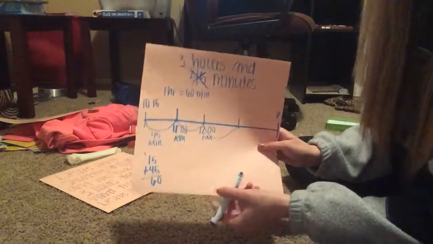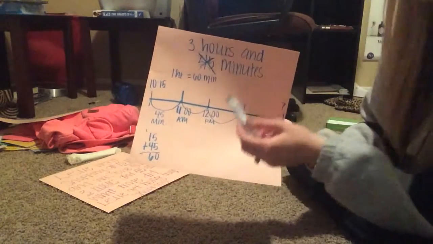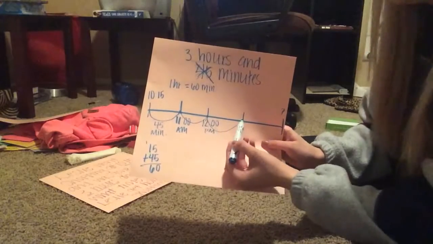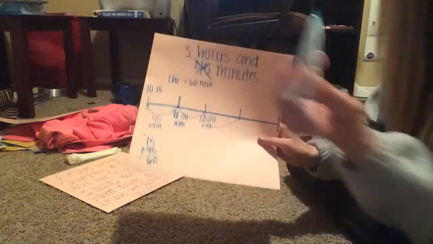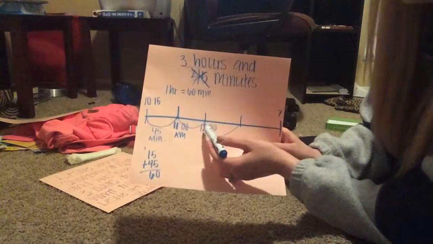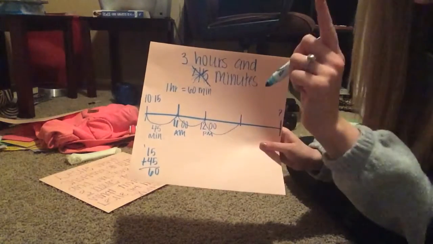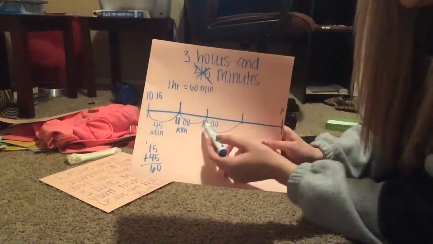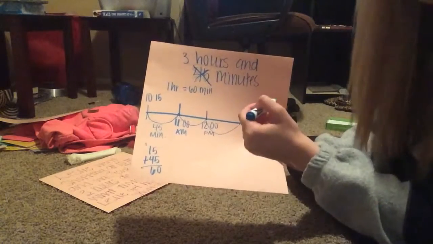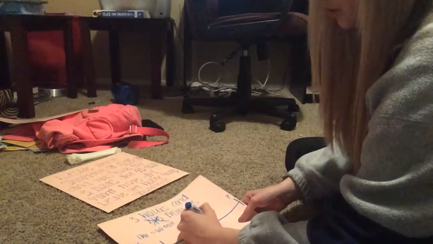Now, a common misconception that students have is after you get to 12 o'clock, it goes to 13. That's not the case. There's no 13 o'clock. So after 12 o'clock p.m., since we're in p.m. now, it goes to 1. So every time you get to 12, you're going to start over at 1. So I go to 1 o'clock p.m.